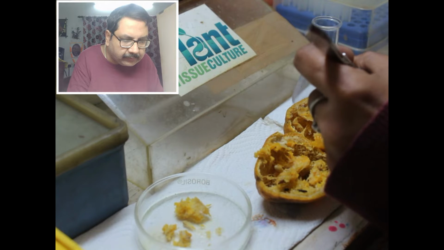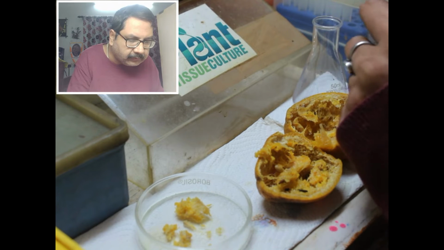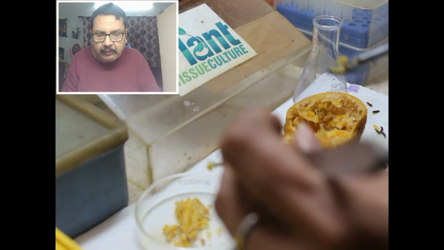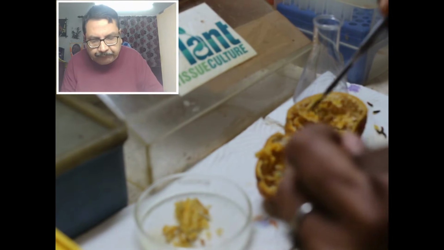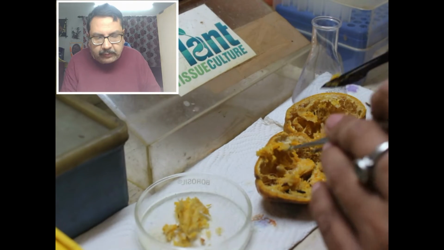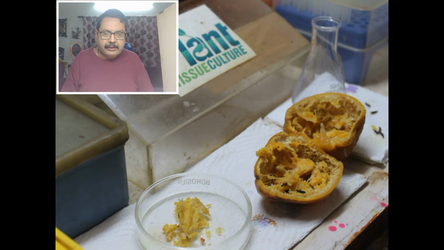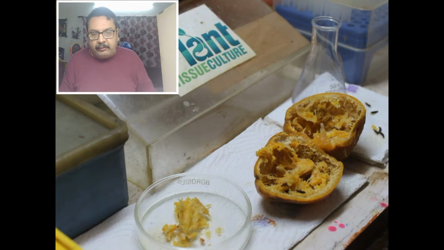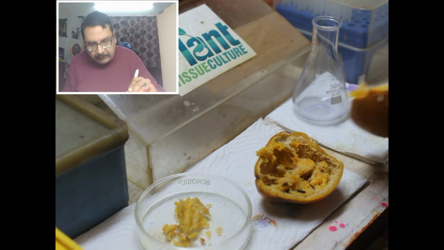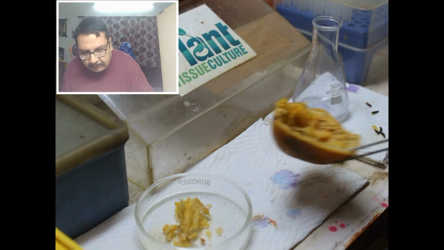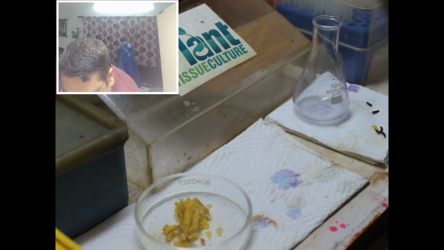We have to remove the nuggets, because they will destroy the whole thing. We will not be able to get the fungus. So this much is enough. As you can see, the whole orange has become almost petrified, and we have got the stuff, and we will be putting it into the culture medium. This part is finished, and we will be discarding the orange.